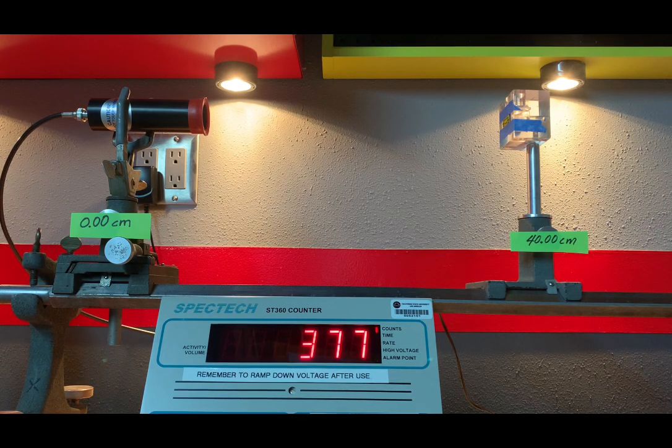So you can easily see that if I was to time this for a shorter period such that I registered 177 counts, we'd have to subtract the background noise, and it would just lead to inaccuracy.